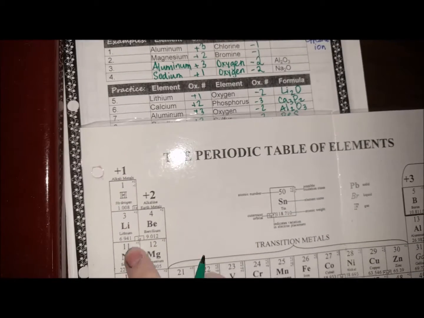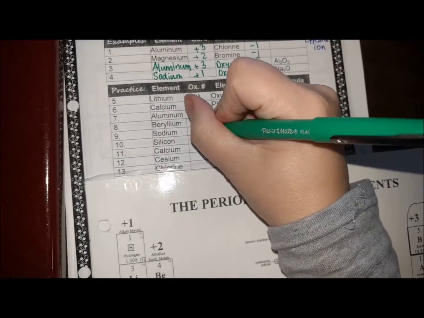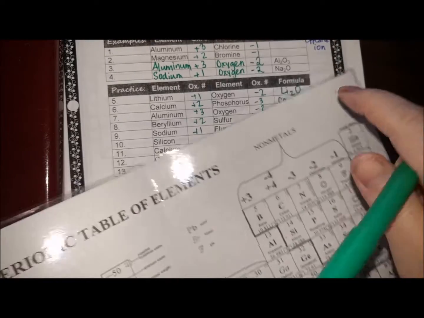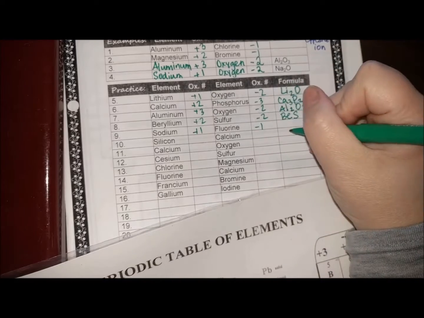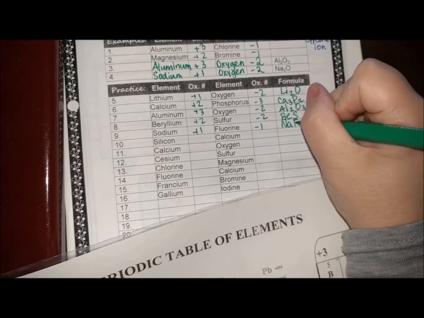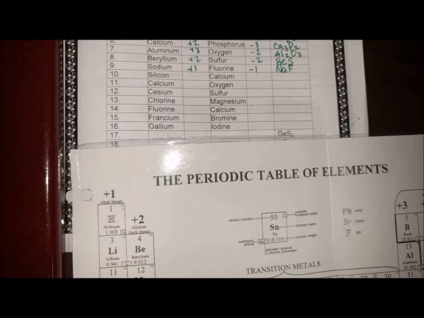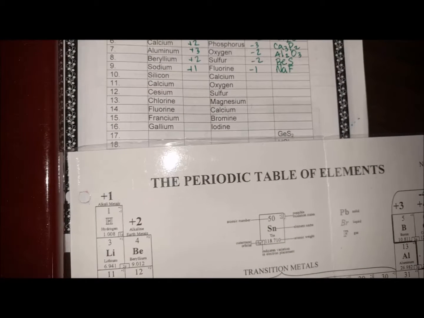Sodium, +1. Fluorine, -1. So NaF, they're both 1's. So up until this point, I've put the positive one first for you, just to make your life easy. From here on, I'm going to mix it up.